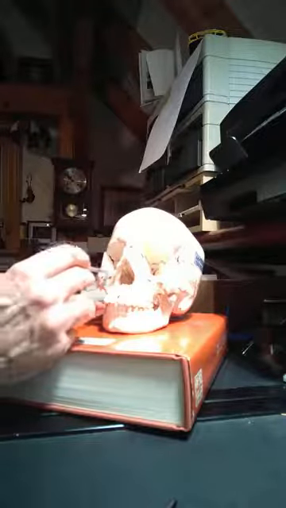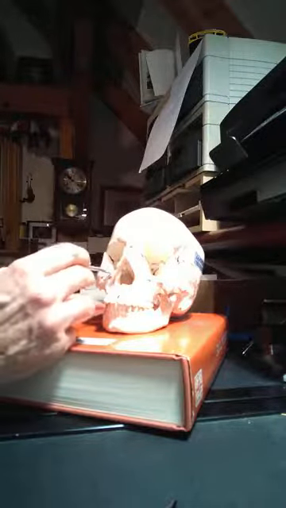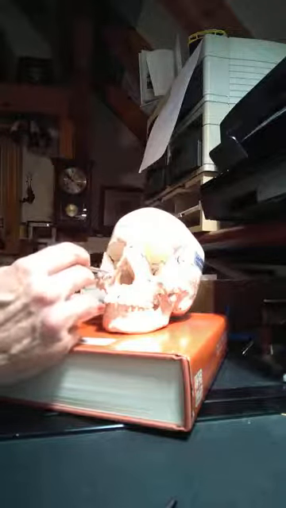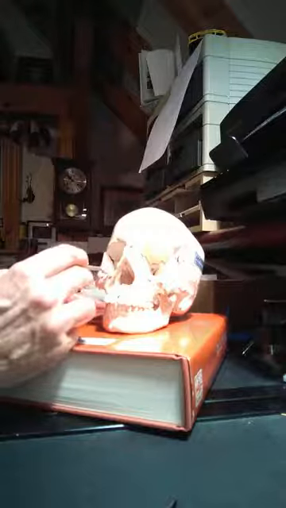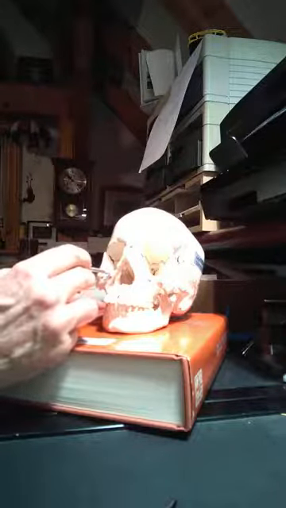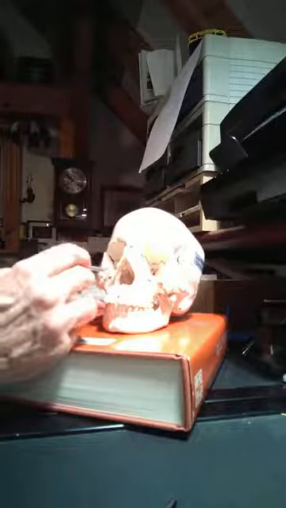So any eye problems, myopia, glaucoma, painful eyes, affect this nerve and this muscle here. The infraorbital nerve and the optic nerve are being affected by points 1 and 2.